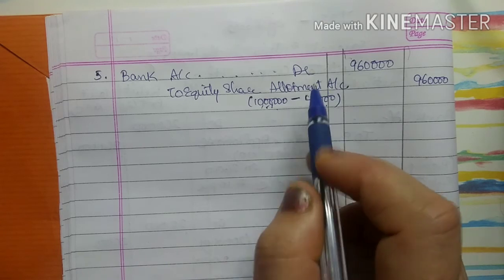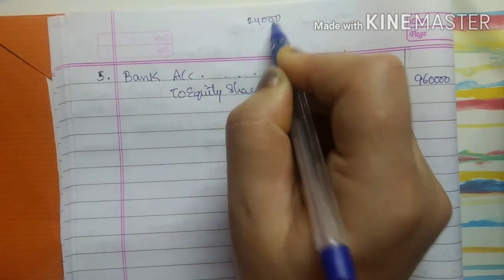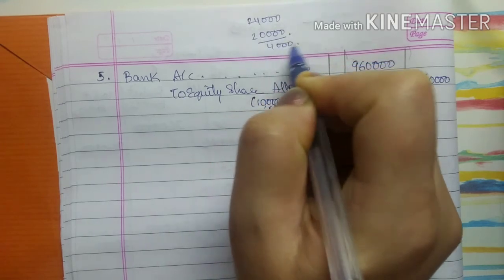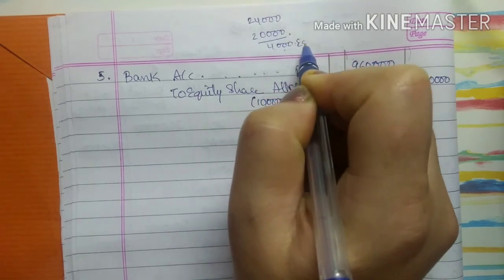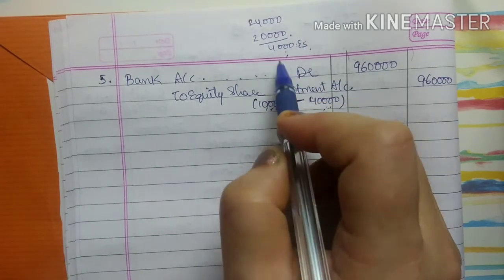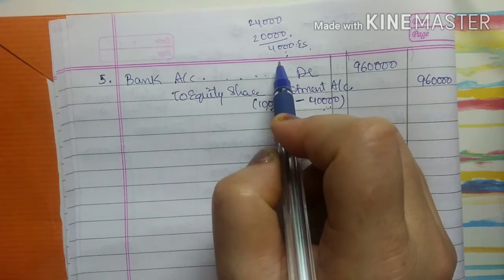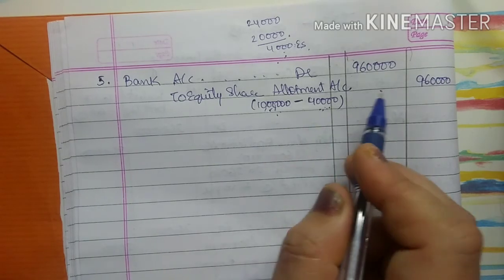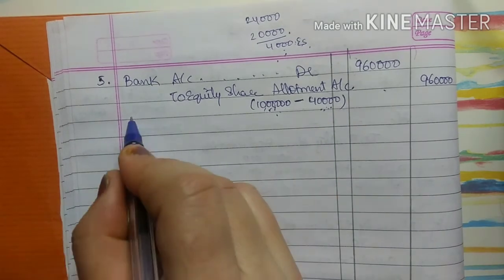It was 24,000, right? For 24,000 equity shares, when we issued only 20,000, this 4,000 shares' amount we have transferred to the allotment account, right? So now we will cancel that. So 10 lakh minus 40,000 is what? 9 lakh 60,000.